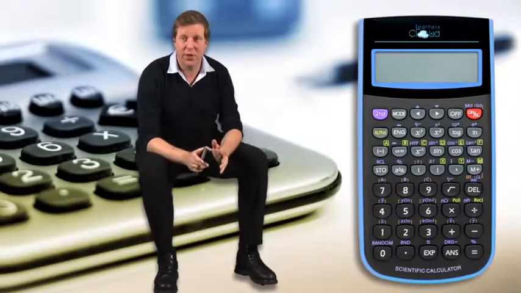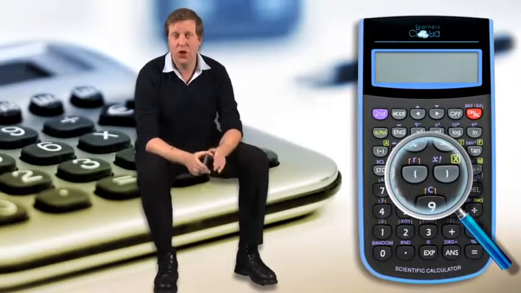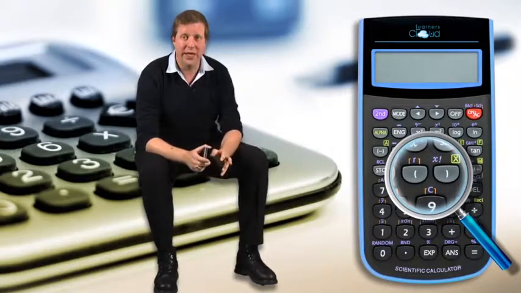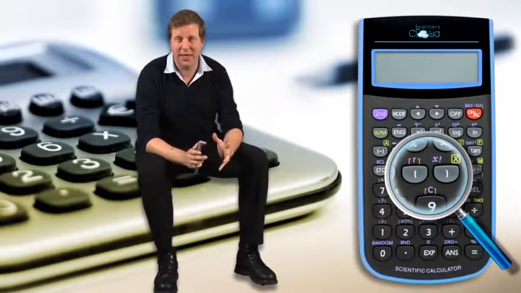Now it's worth noting that calculators always perform calculations using BIDMAS. So if you want the calculator to do a sum in a particular order, you will need to use the brackets buttons on your calculator keypad. Now you can see them quite clearly on our calculator here, and all we need to do is to put those around the particular sum that we want the calculator to perform before anything else.